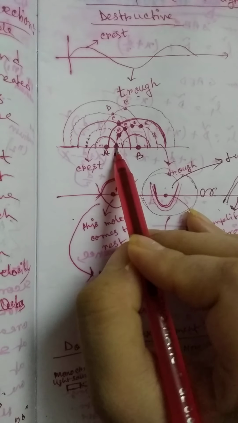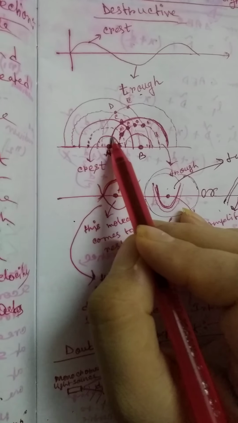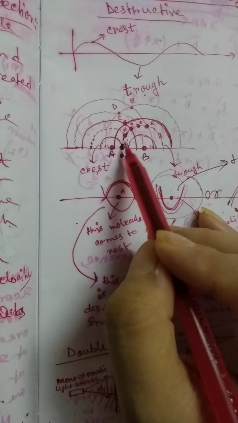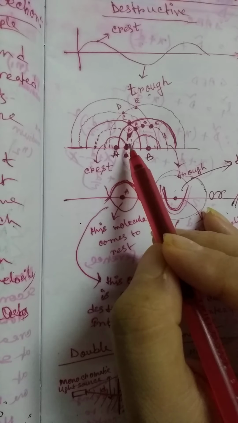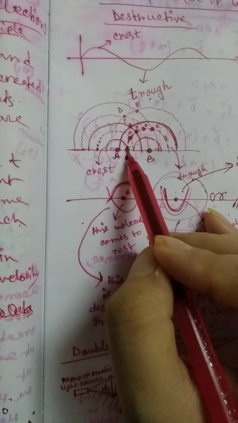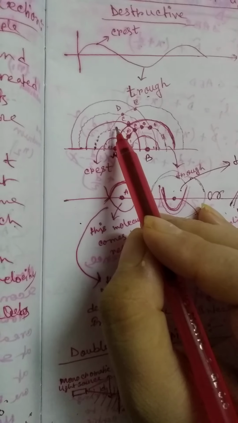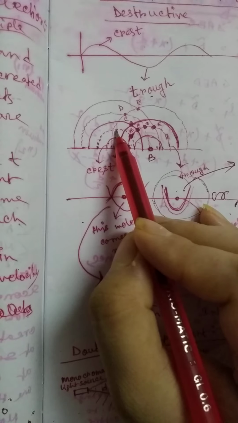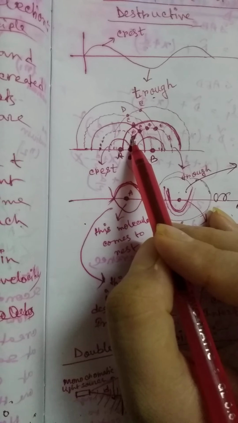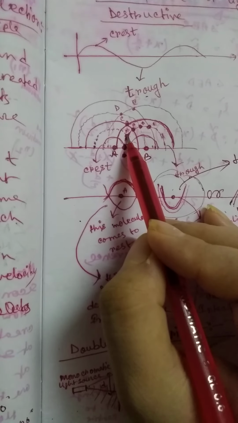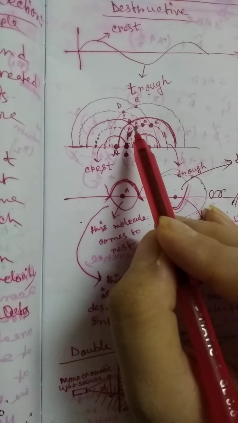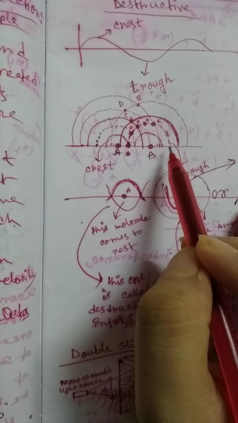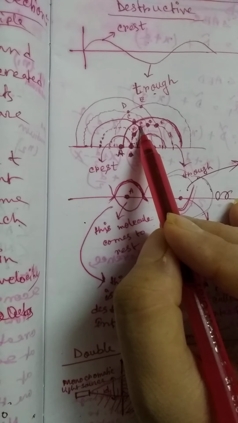At this point, the crest of this A wave interferes with the trough of this B wave. That means this is destructive interference. Here, two troughs of these two waves interfere. Just look here, this trough and this trough interfere at this point. That means this is constructive. Again, this is destructive because the crest of this A wave interferes with the trough of this B wave.